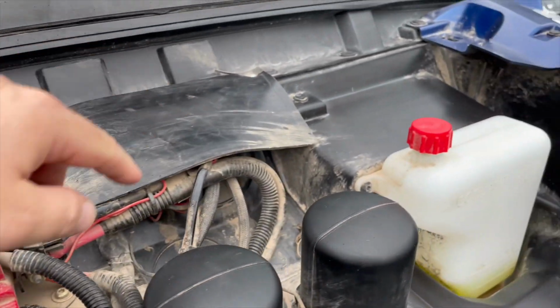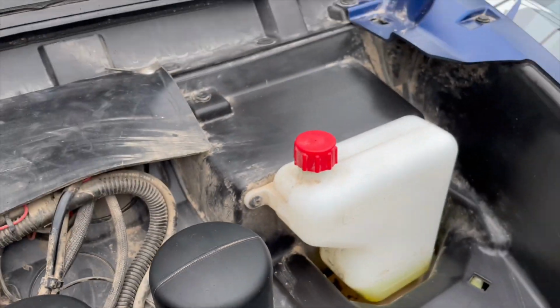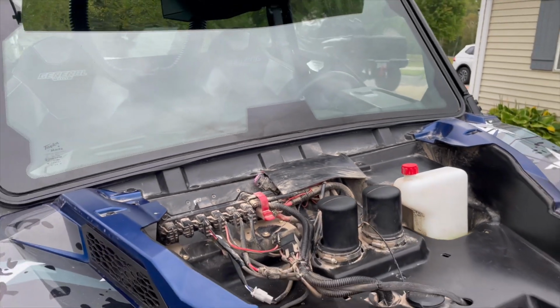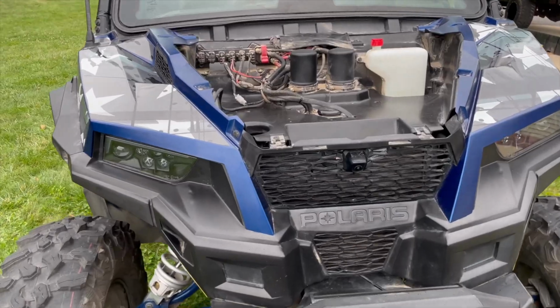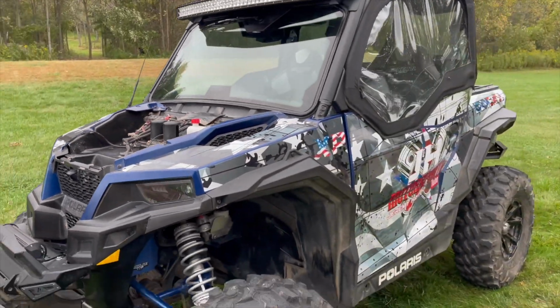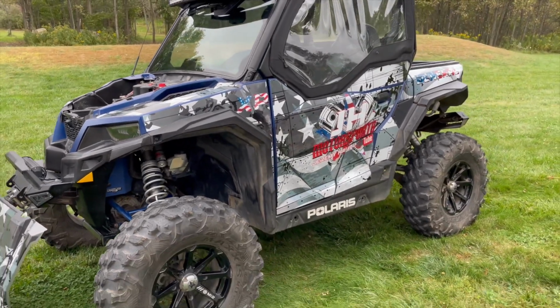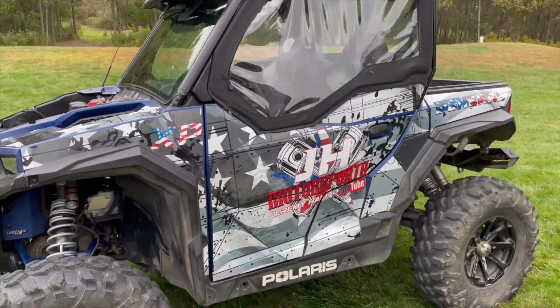That seems to have taken care of it. There's one underneath here too, I think. That seems to have taken care of any water that drips onto your feet, which was super annoying. Again, we know it's an off-road machine, but it's nice to be able to go out when it's raining, when you hit big puddles, and not be completely saturated all the time unless you really want to be.